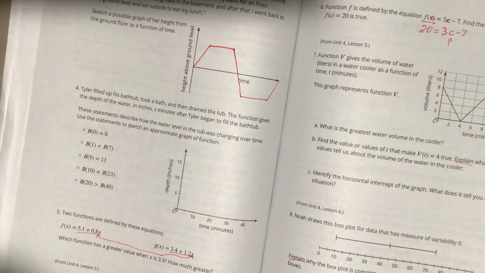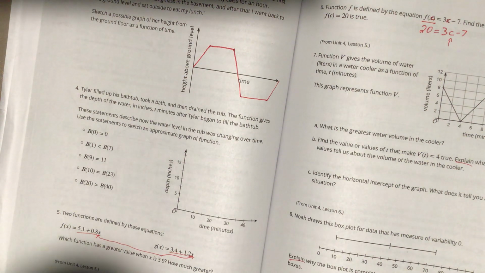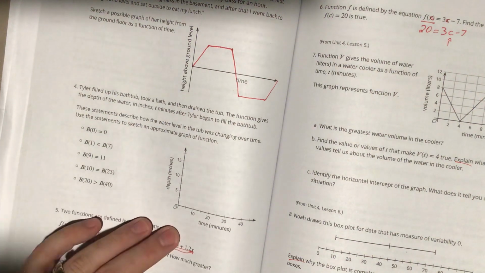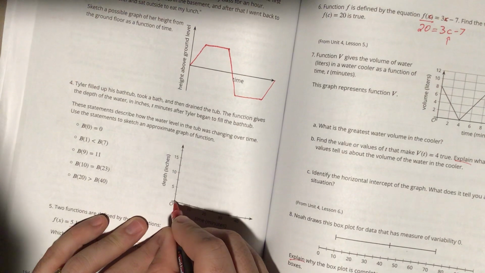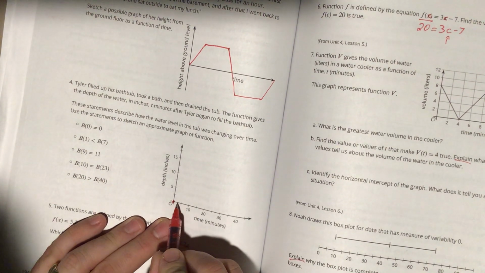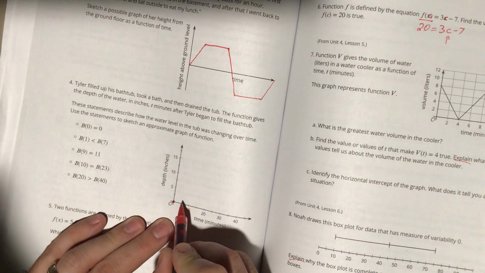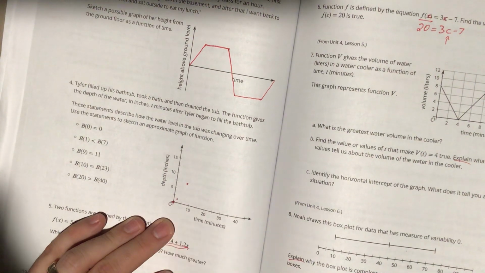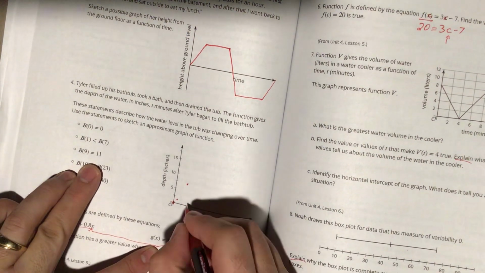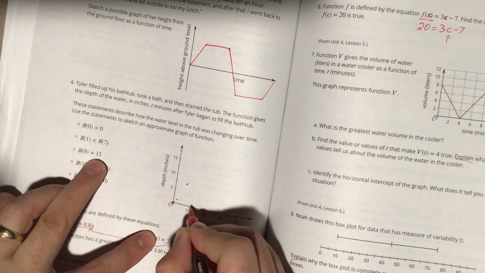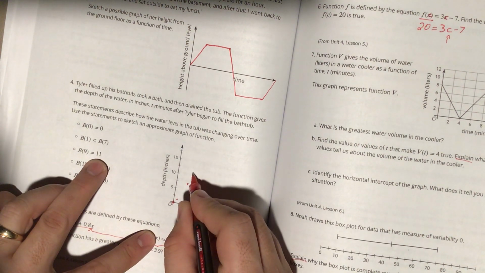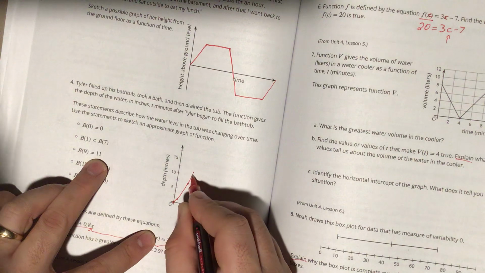Question 4. Tyler filled up his bathtub, took a bath, and drained the tub. These statements describe how the water level was changing over time. Again, we're going to sketch it. So starting at 0, 0. 1 minute in is less than 7 minutes in. So 7 minutes in, our water is still going up compared to 1 minute. At 9 minutes, we have 11 inches of water. So at 9, we need to get up to 11. Okay, so our water is filling.